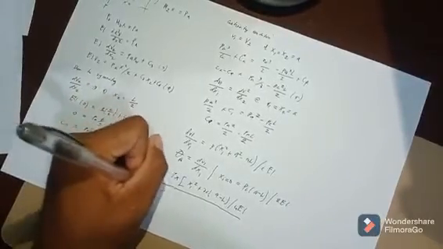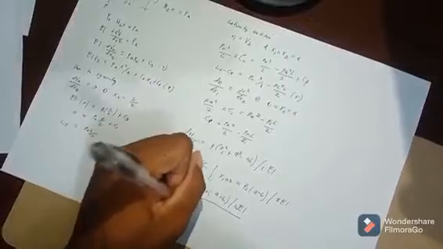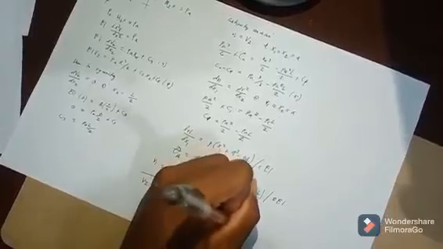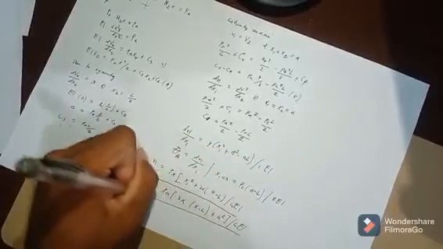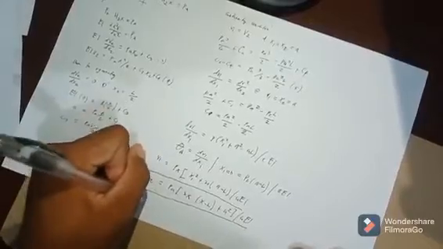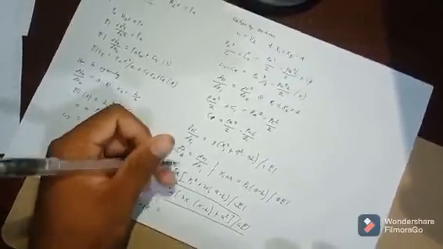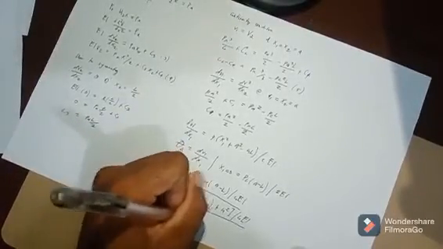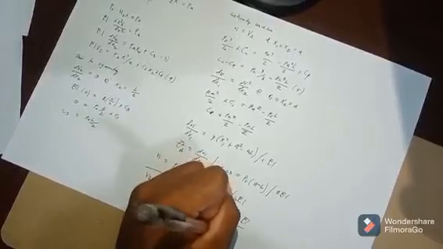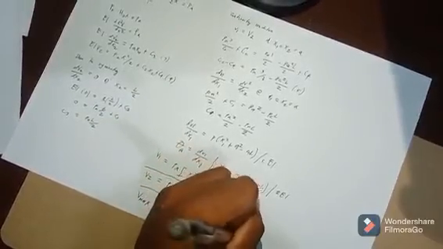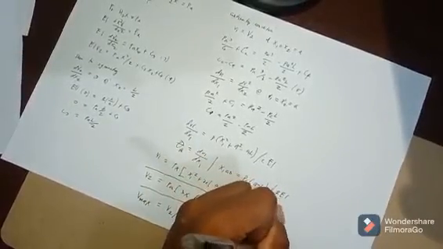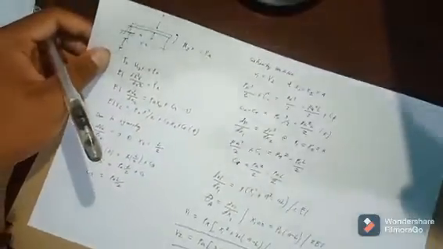For v sub 2, it is equal to PA times 3x times x minus the length plus a squared, divided by 6 EI. For the v max, at x equal to L divided by 2, it is equal to PA times 4a squared minus 3L squared, divided by 24 EI. So this is the solution.